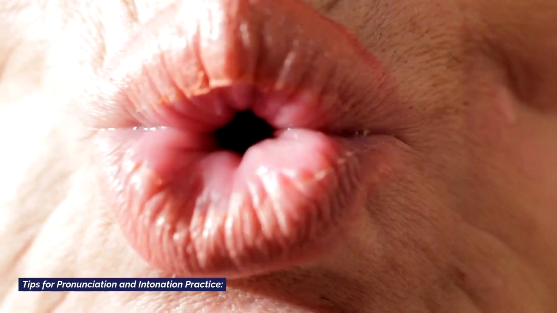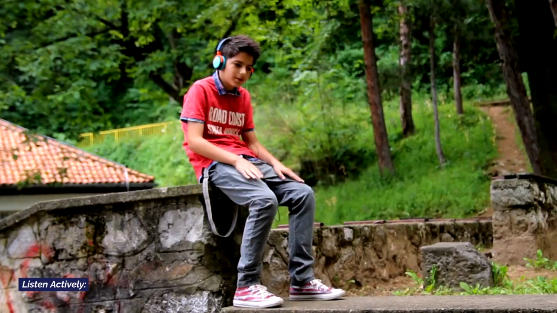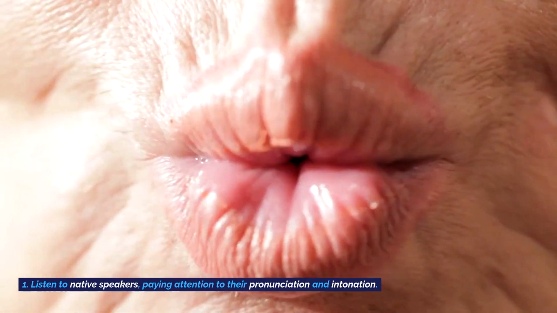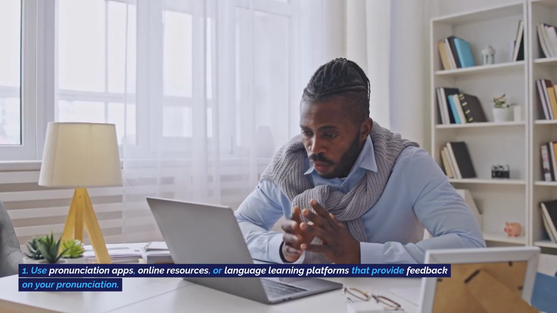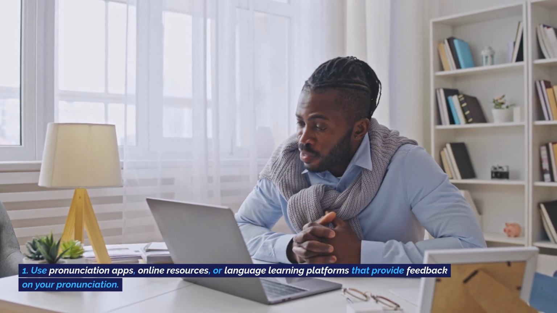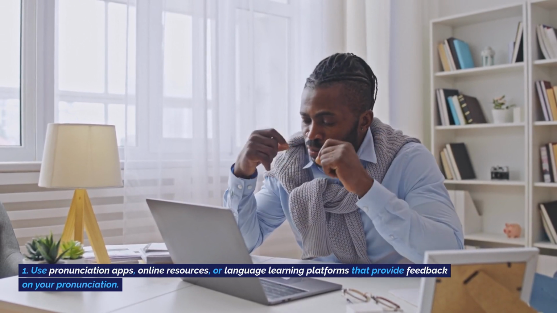Tips for pronunciation and intonation practice. Listen actively. Listen to native speakers, paying attention to their pronunciation and intonation. Mimic their patterns to improve your own speech. Use technology. Use pronunciation apps, online resources, or language learning platforms that provide feedback on your pronunciation.